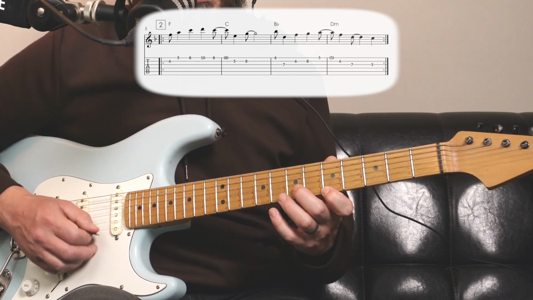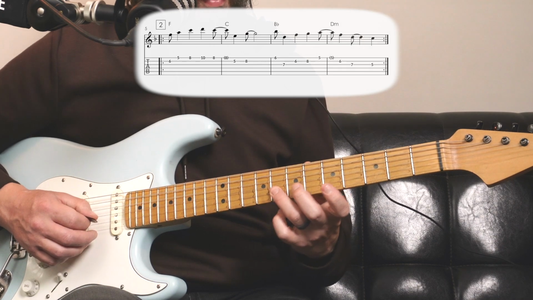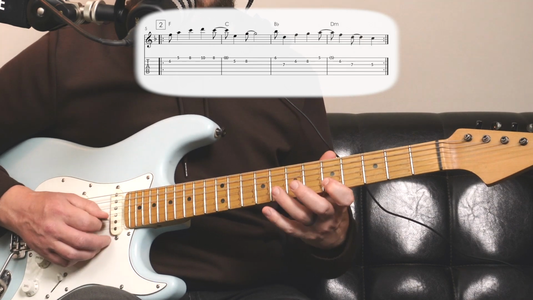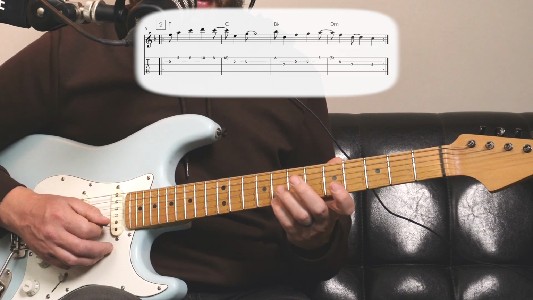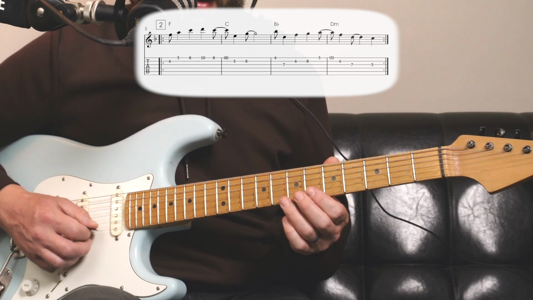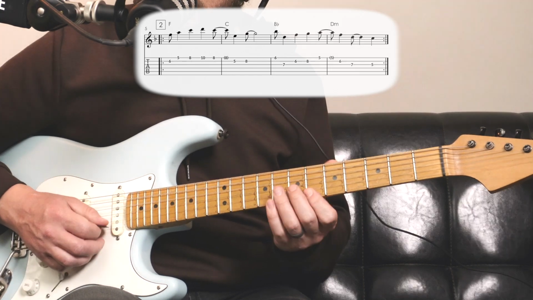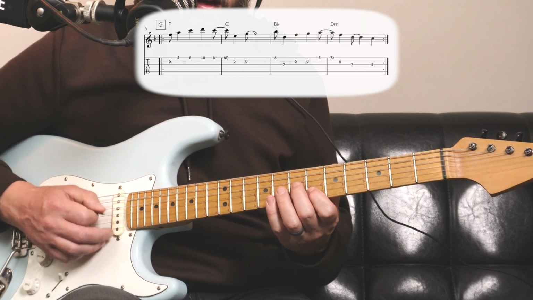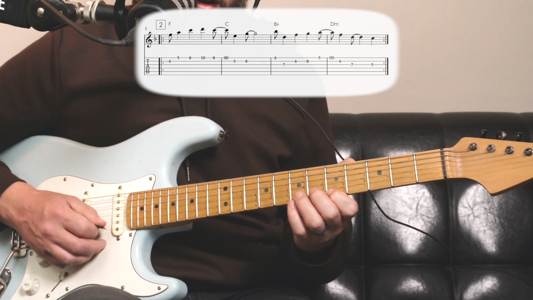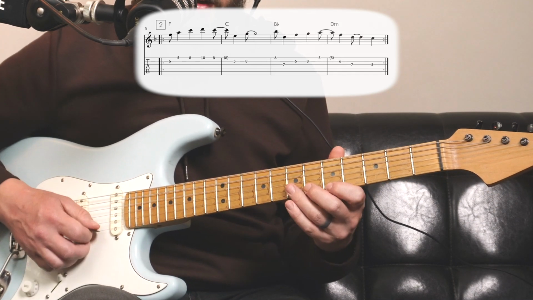So 1 and 2 and 3 and 4 and 1 and 2 and 3, 4. So that's a C major triad arpeggio, and then I'm playing a B flat arpeggio. That right there is a B flat arpeggio. 1 and 2 and 3 and 4 and 1 and 2. And then playing a D minor arpeggio.